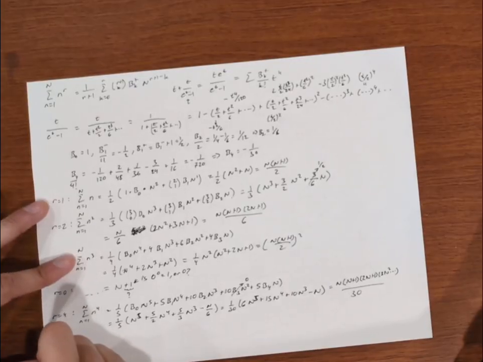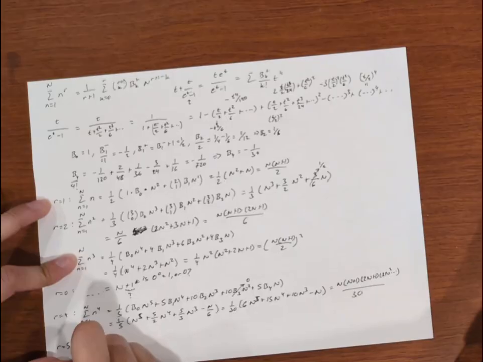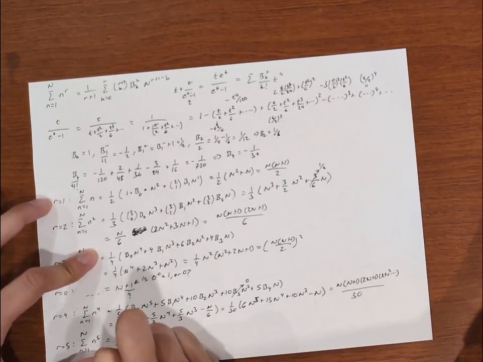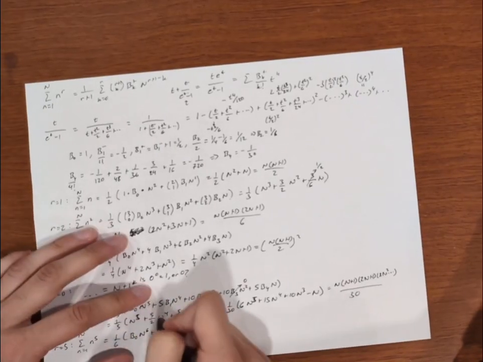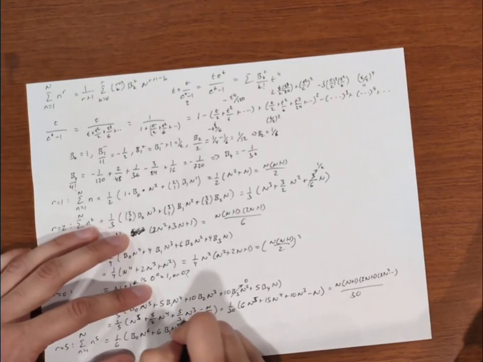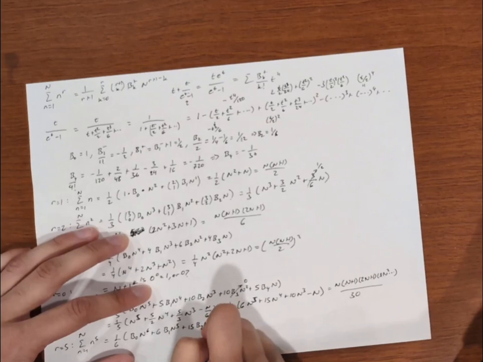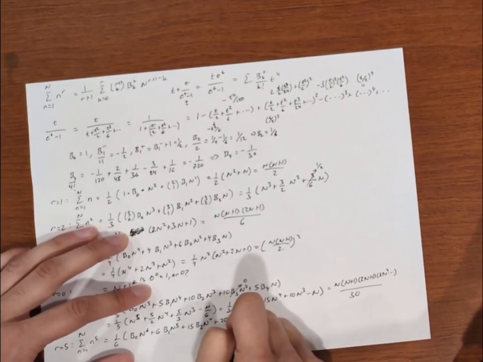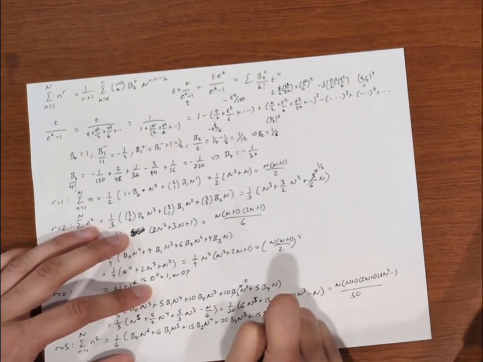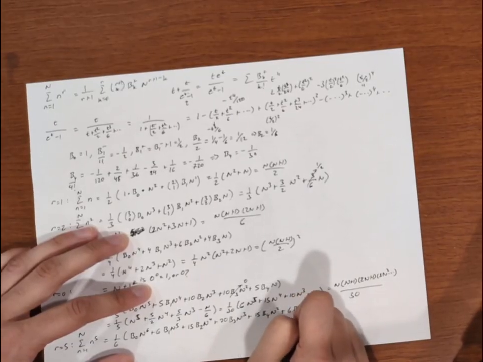And finally, r equals 5. We can do the same thing. Perhaps you're tired of it by now, but it is satisfying because we don't actually have to do any extra work. What we end up with is b0 n to the 6th plus 6 b1 n to the 5th plus 15 b2 n to the 4th plus 20 b3 n cubed plus 15 b4 n squared plus 6 b5 n.